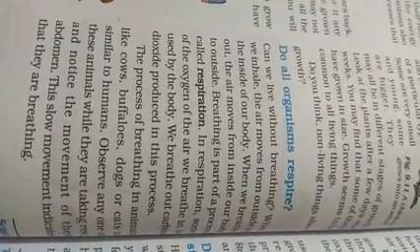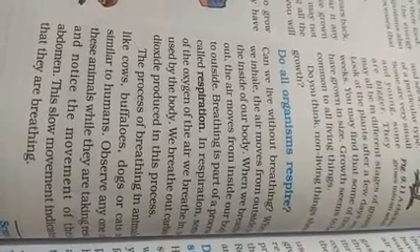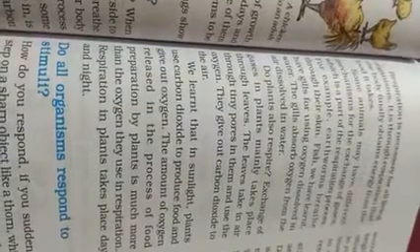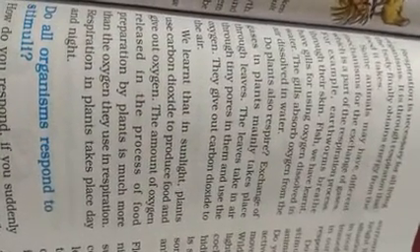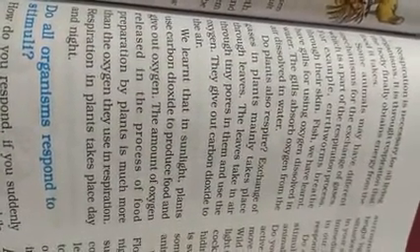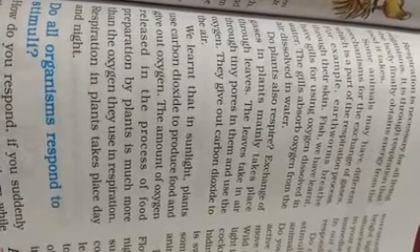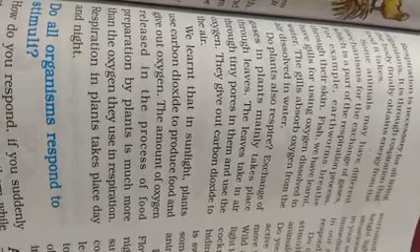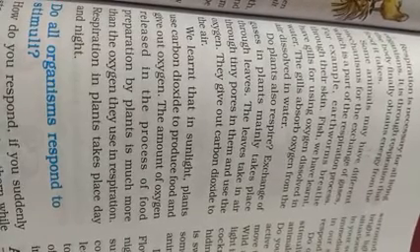This slow movement indicates that they are breathing. So all the animals respire, but their respiratory organs are different in different animals. Some animals may have different mechanisms for exchange of gases, which is part of the respiration process.